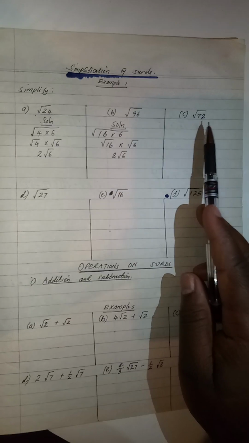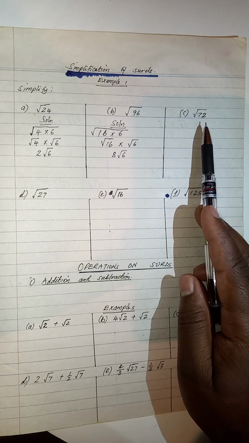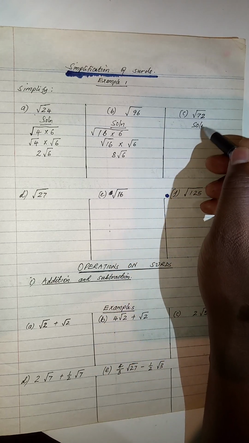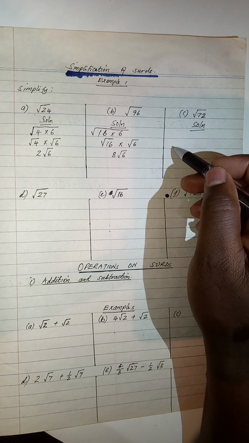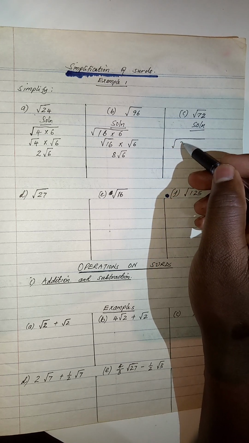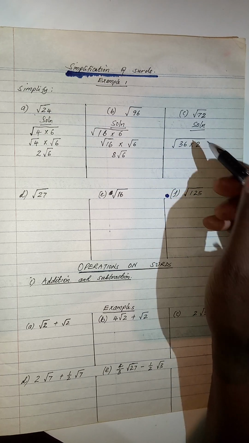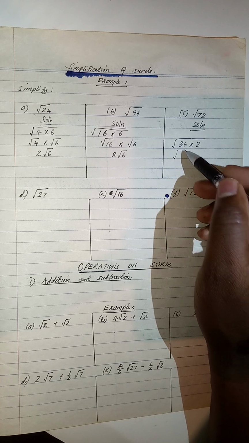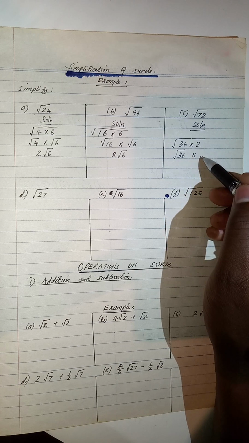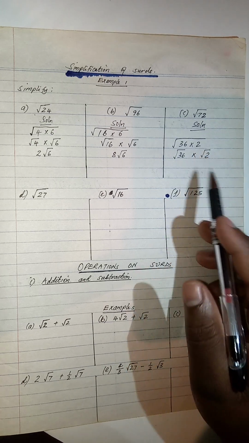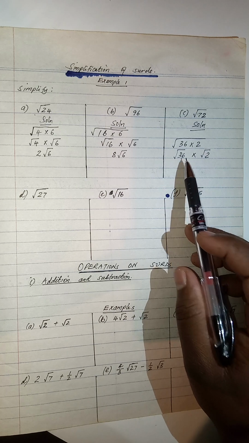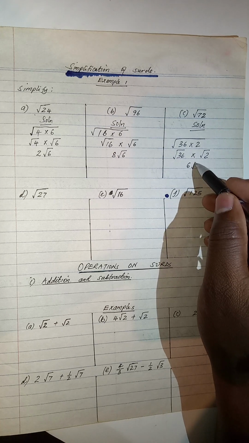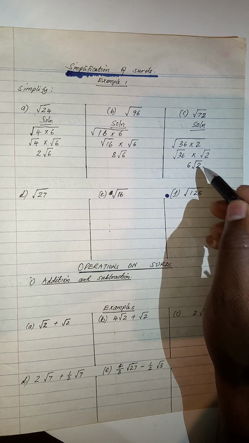Next, root 72. 72 can be written as root of 36 times 2. And this can be split as root 36 times root 2. The square root of 36 is 6. So it will give us 6 times root 2. It will give us 6 root 2.